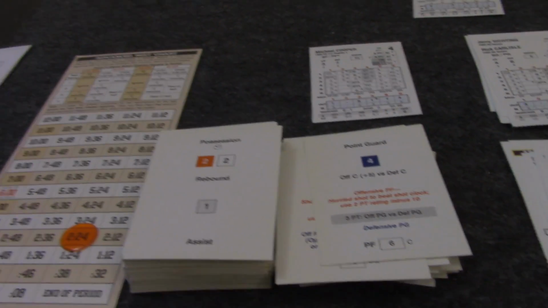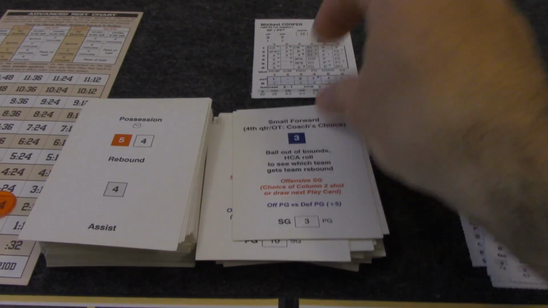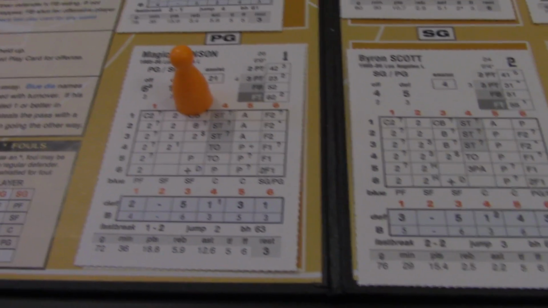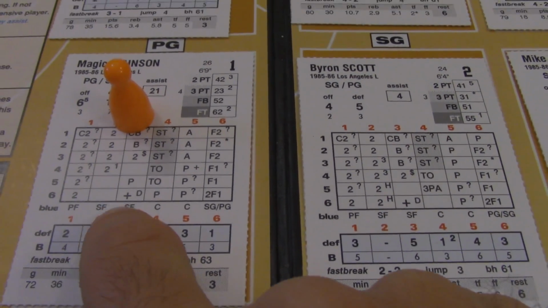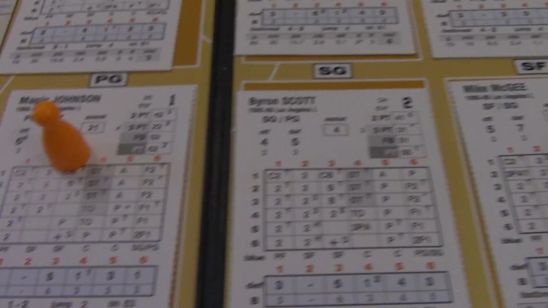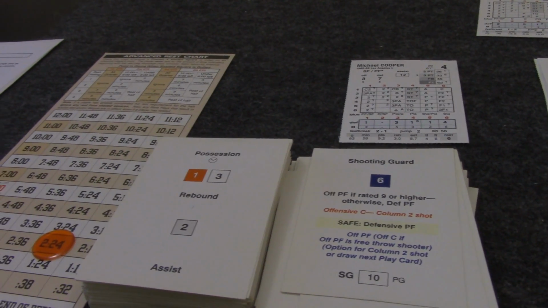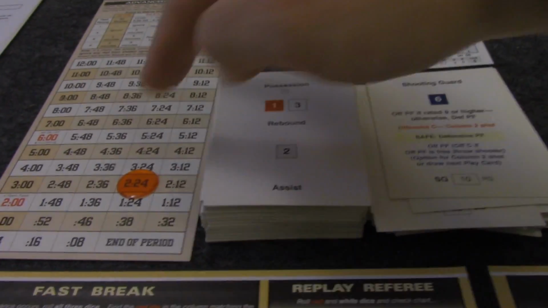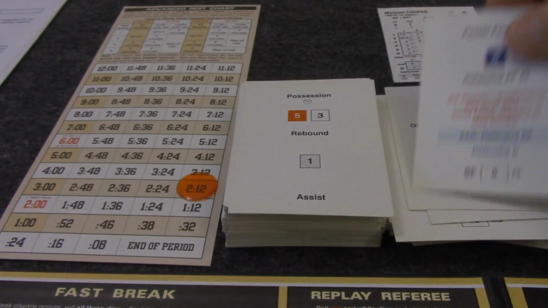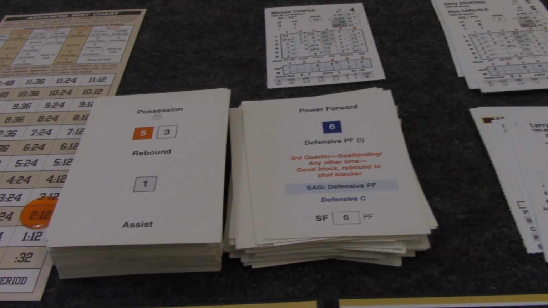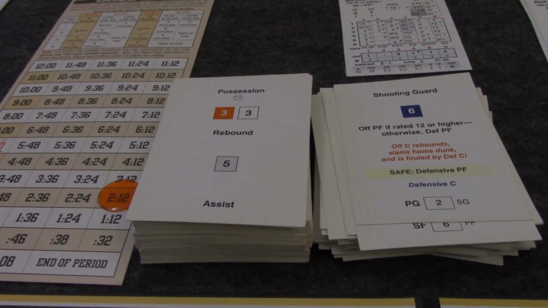Celtics back with the ball with Johnson. 5-4 is a pass plus to the small forward, so McGee. So he'll take a shot with a 46 rating, and he makes it. And Johnson now has his 4th assist of the game already here. We're getting close to the 2-minute mark. So back to Boston. We'll go to Bird at the power forward position.